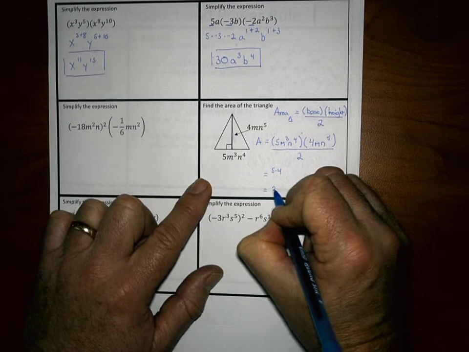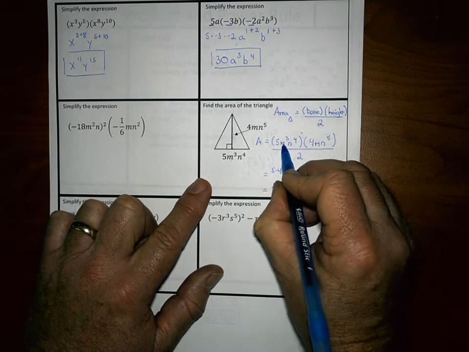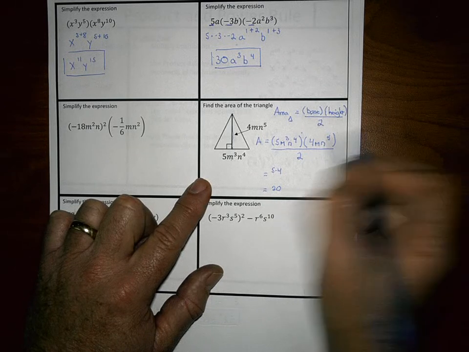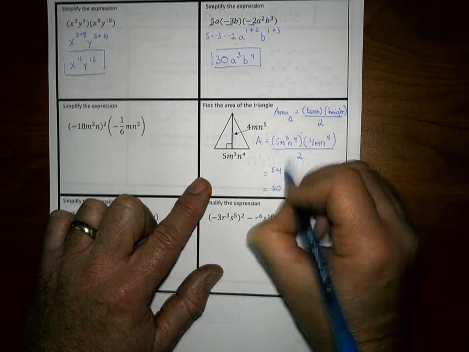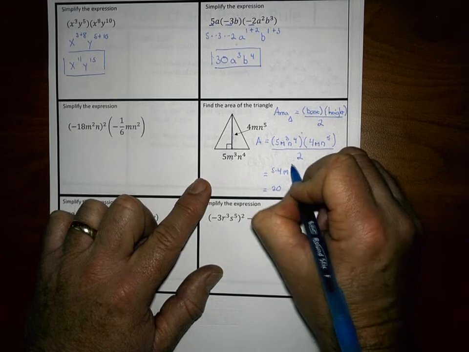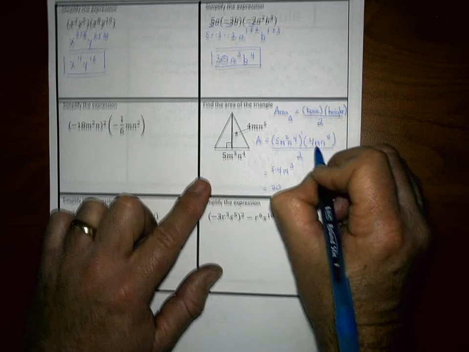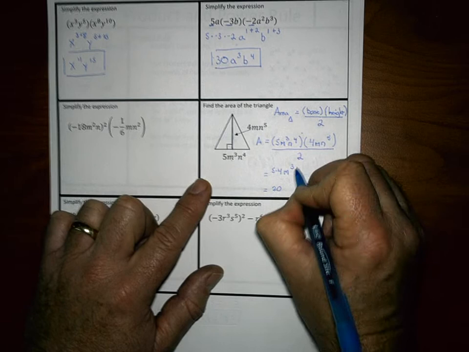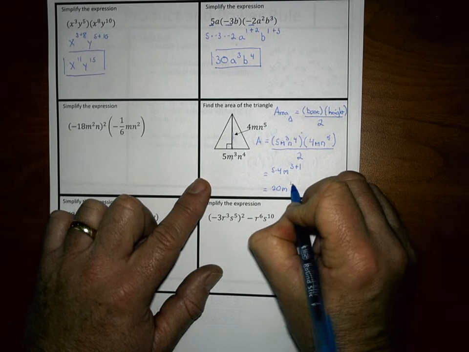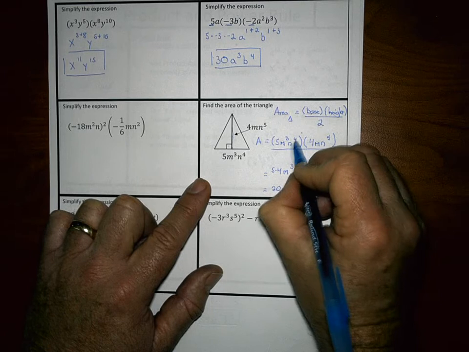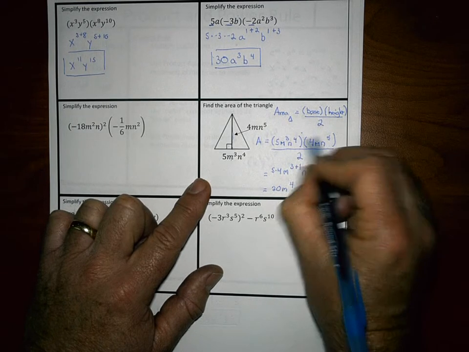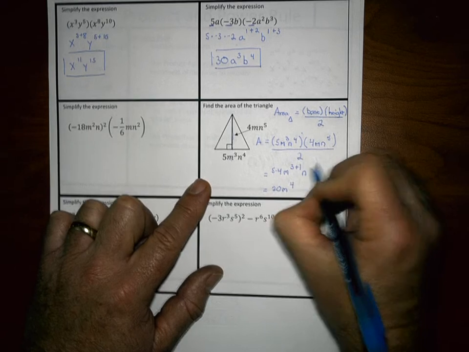And then I'm going to take the exponents of the same bases, and I'm going to add the exponents together. So I have a base of m. This m has an exponent of 3. That m has an exponent of 1. So adding those together, I get 20, and now I have m to the fourth. And then I'm going to use the same product rule for the n's. Add the exponents together. That n has an exponent of 4.